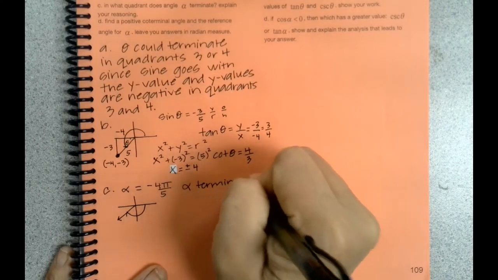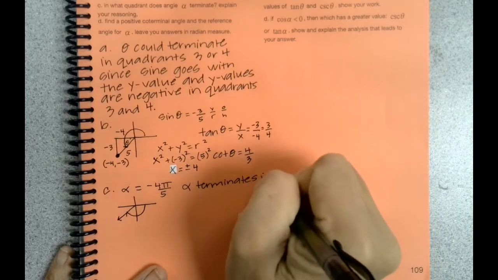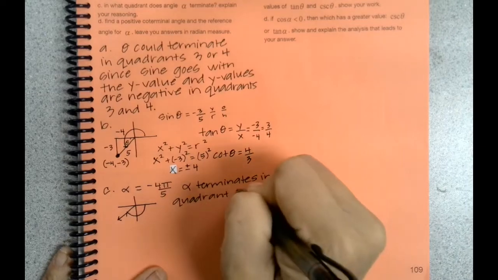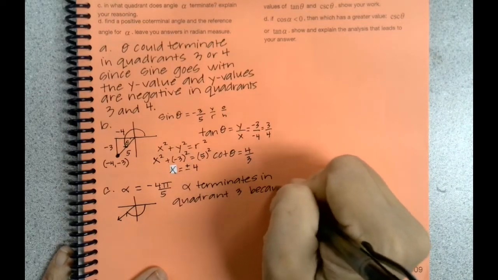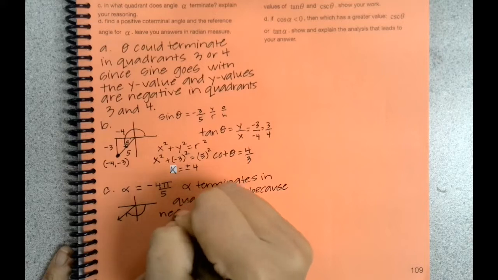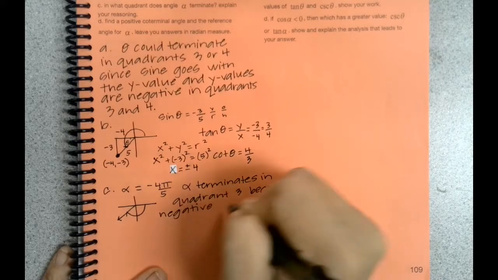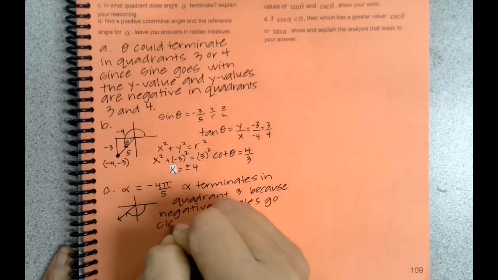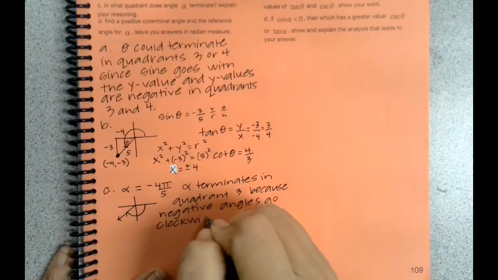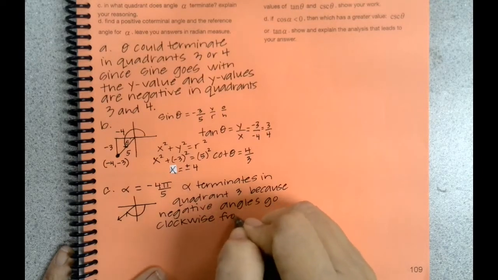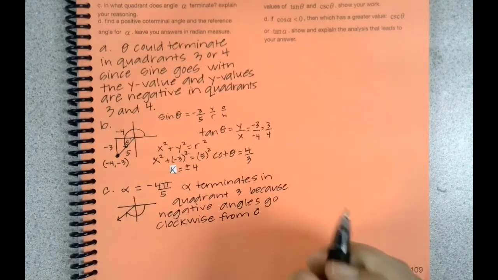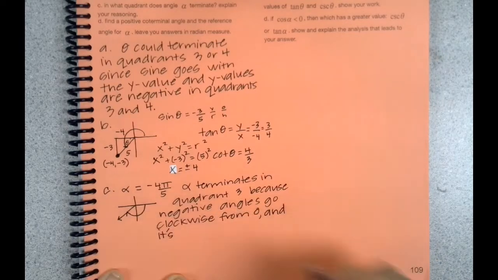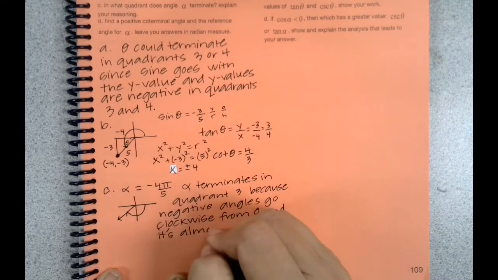So we would write alpha terminates in quadrant 3 because negative angles go clockwise from 0, and it's almost to negative pi.